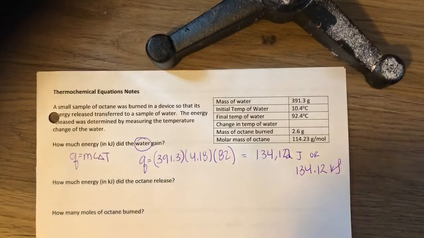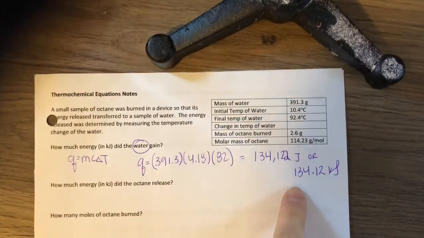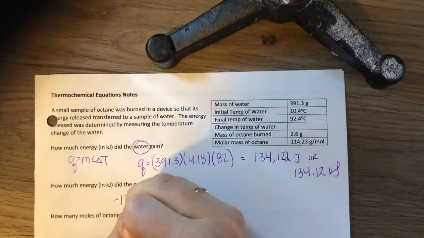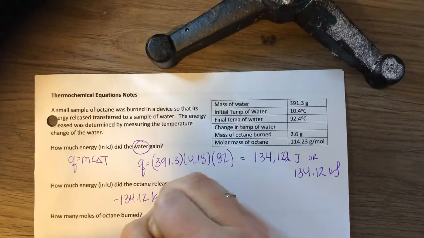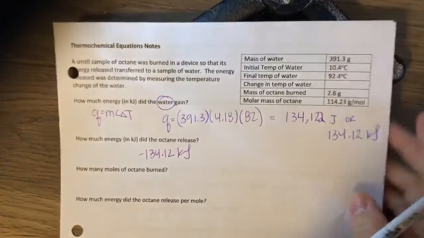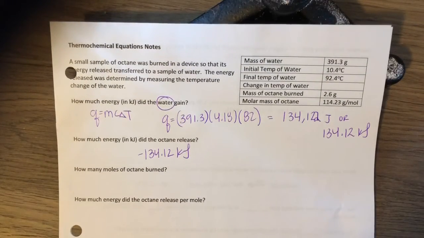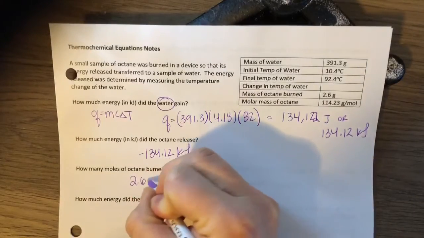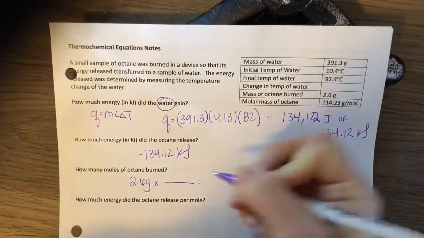So how much energy did the octane release? That same amount, it would just be negative. But usually when we talk about how much energy a reaction releases or absorbs, it's per mole of something reacting. So we do need to know how many moles of octane burned. We only burned 2.6 grams, and we want to convert that to moles.